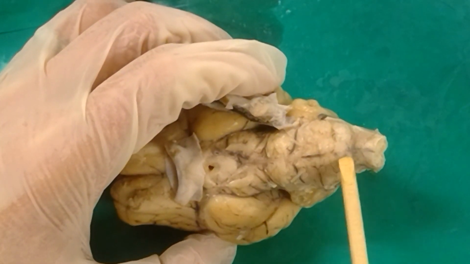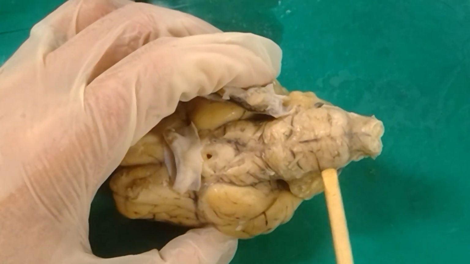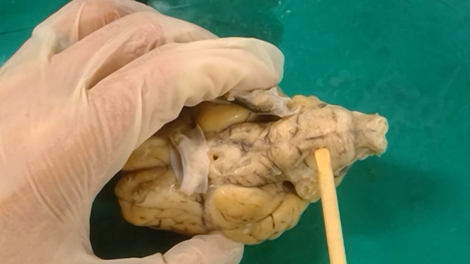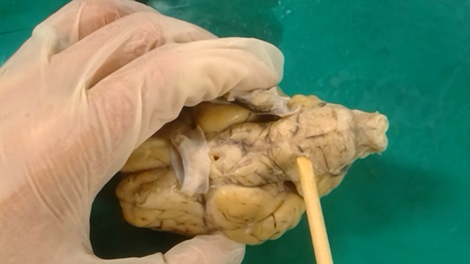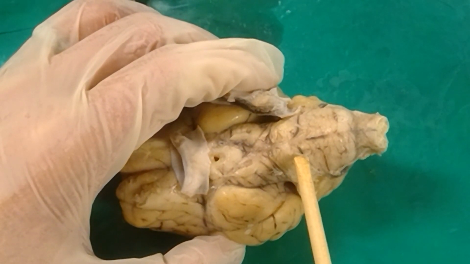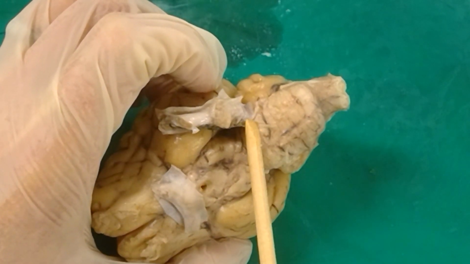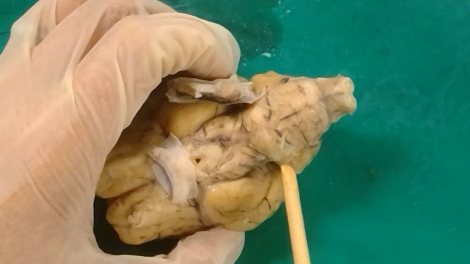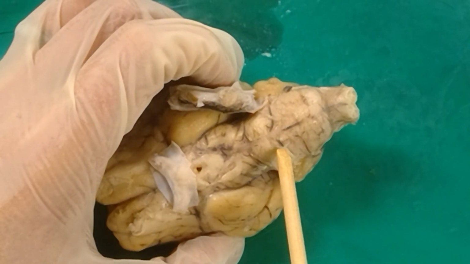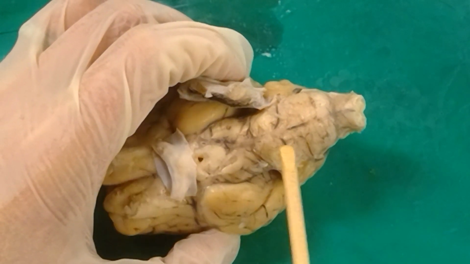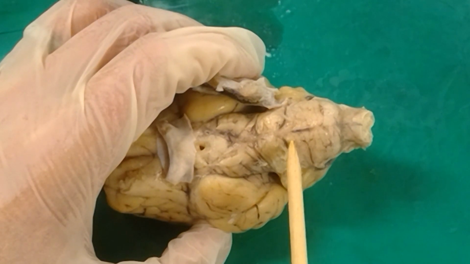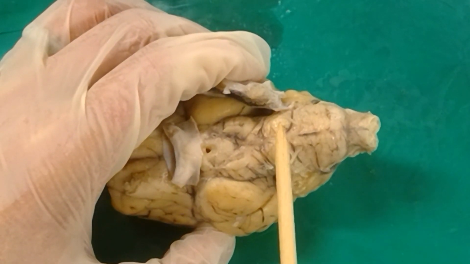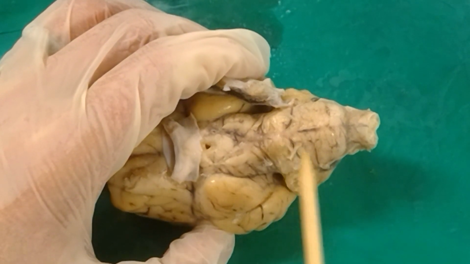Just caudal to the pons, we have the medulla right here. That's this last bulge that we see in the brain. And right off of the most rostral part of the medulla, we can see a couple little fibers happening right here. These are the abducens. We've got one on this side, one on this side. That's the abducens, and they're coming from the most anterior portion of the medulla, the most rostral portion of the medulla, right before we get to the pons.